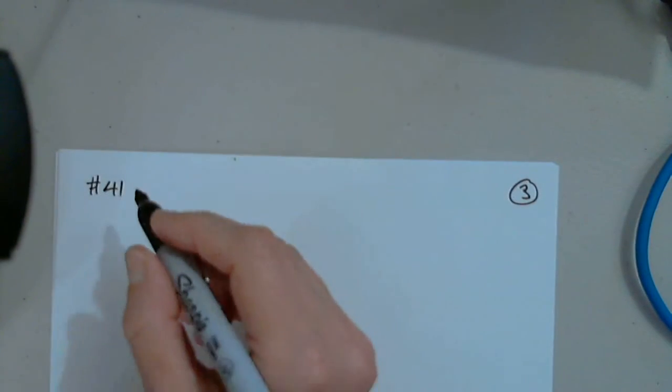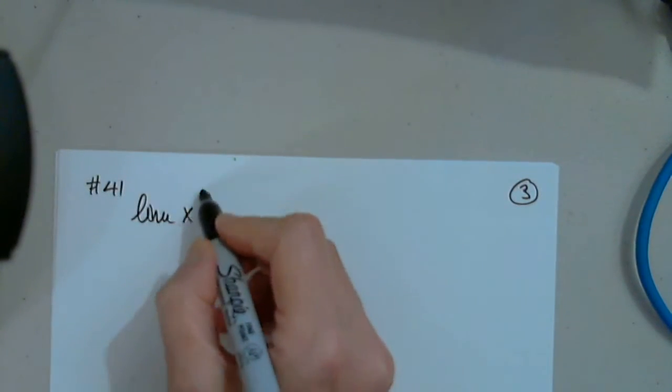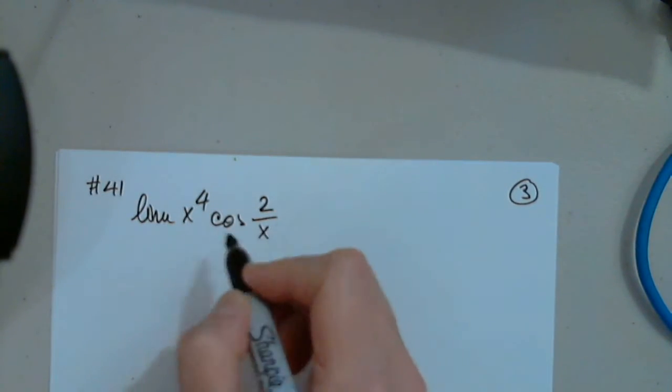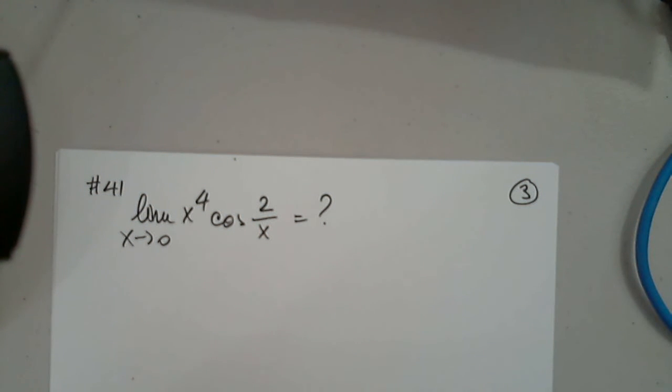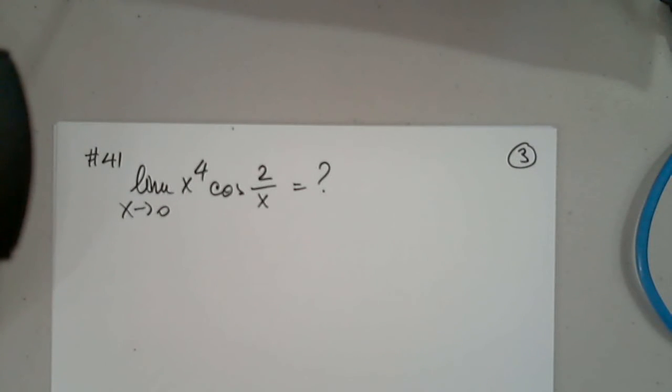They already give us the answer, but I'm not going to look at it. Okay, so I'm going to copy 41. Limit of x to the fourth cosine of 2 over x as x approaches 0. Okay, now I'm going to stop sharing. Okay, so here's the problem. We're asked to determine the limit. What do we have to do first? What is the first step whenever we calculate a limit? Plug it in. Absolutely, thank you very much.